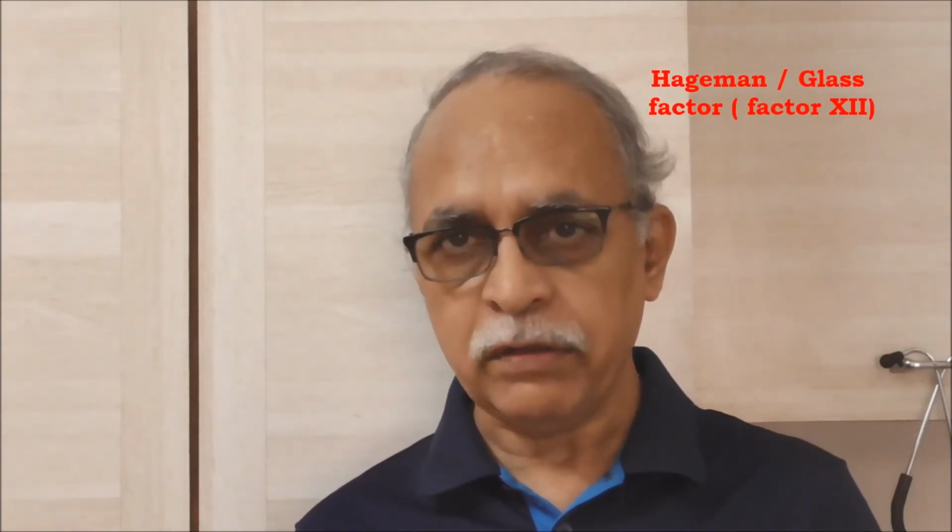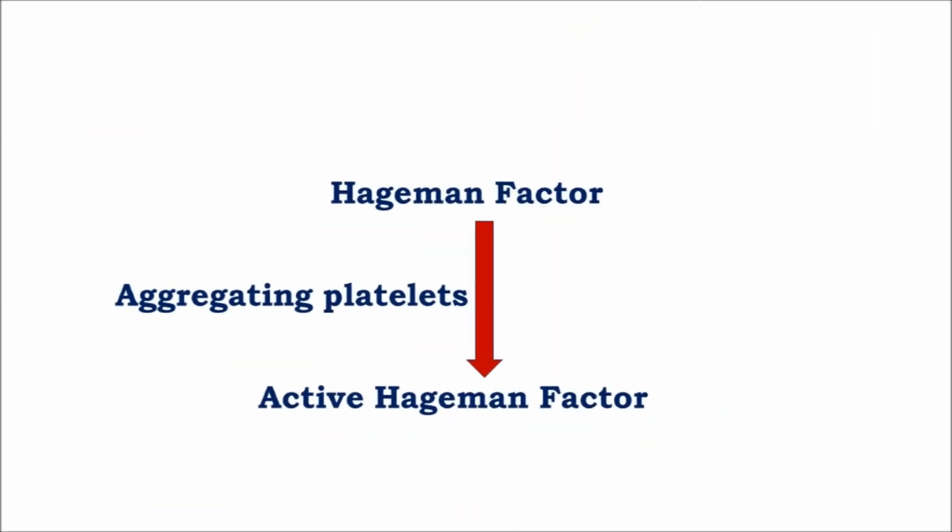The first factor is factor 12, which is called Hageman factor or glass factor. That is the first factor to be activated in the process. It is activated by the aggregating platelets. That factor 12, after activation, goes and triggers the activation of factor 11.